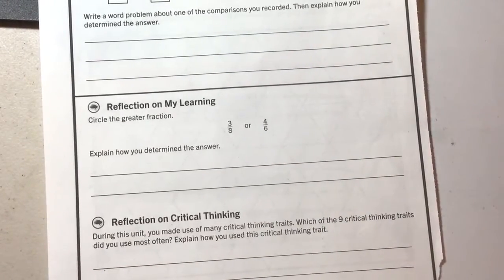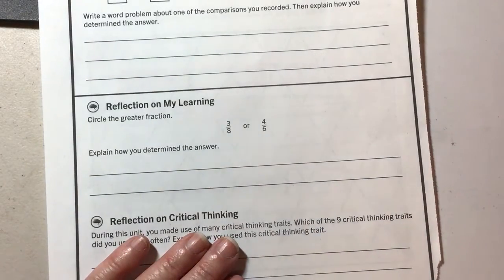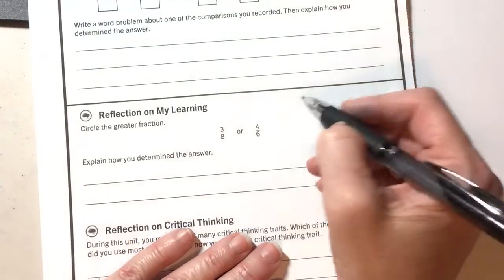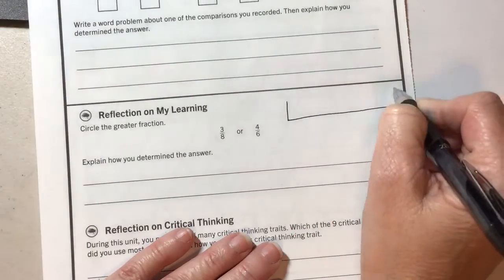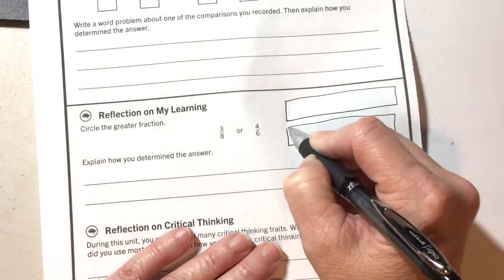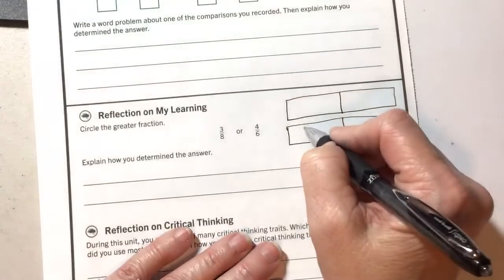Circle the greater fraction. So looking at these 3/8 and 4/6, which one is greater, and explain how you determined that, okay? Well, there's really two things that you can do here. You could draw your 3/8 and you could draw your 4/6. All right, but let's see.